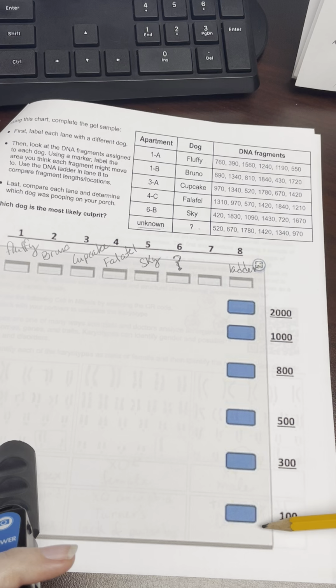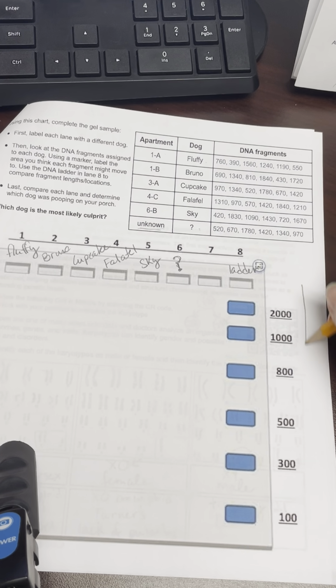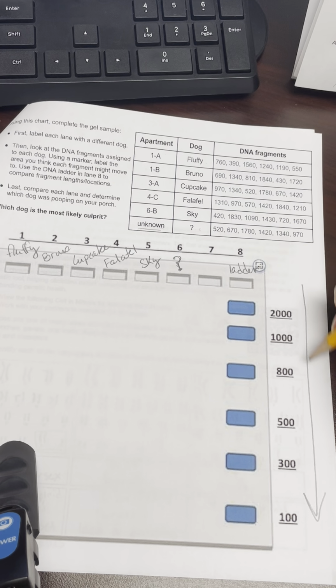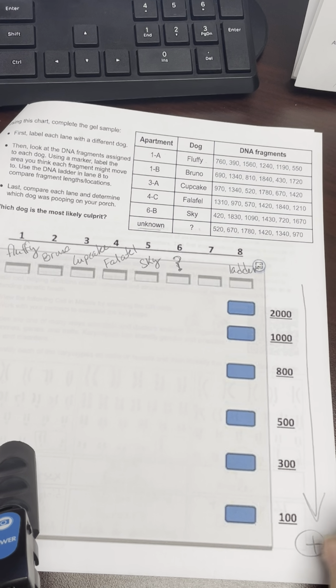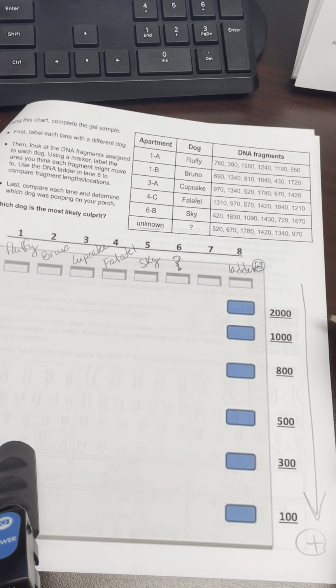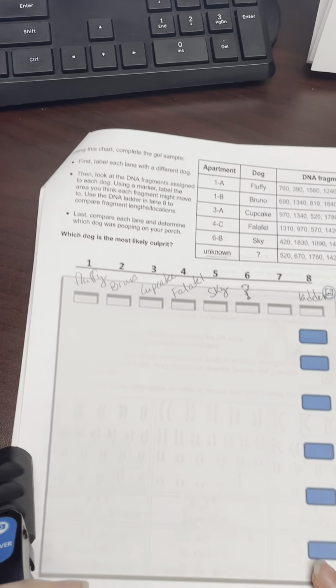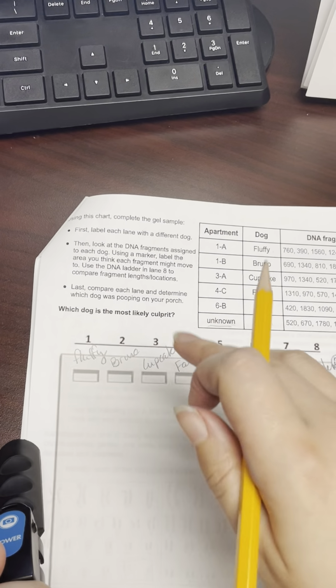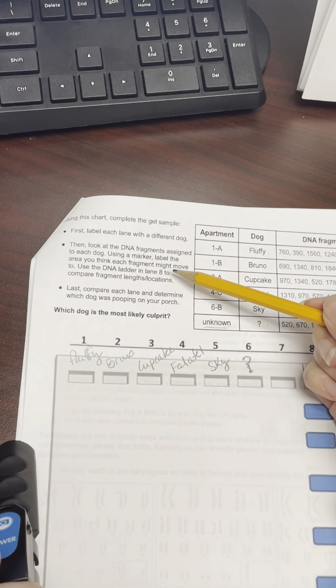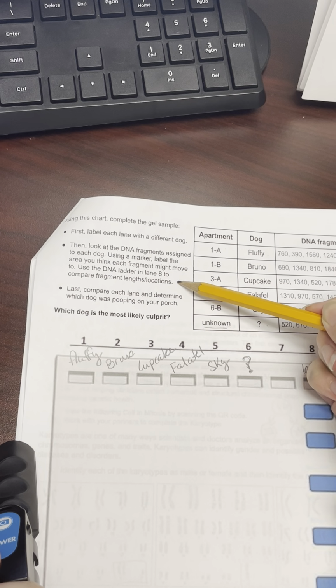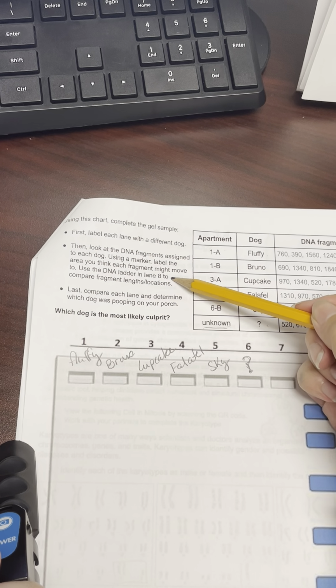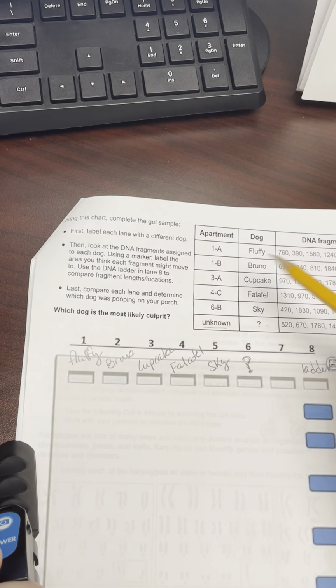Notice how the smallest fragments move the fastest, so they're at the bottom, because the gel is going to pull the DNA down towards the positive end since the DNA has a negative charge. Step 2 says look at the DNA fragments assigned to each dog and using a marker, label the area you think each fragment might move to. We can use the DNA ladder in lane 8 to compare fragment locations.